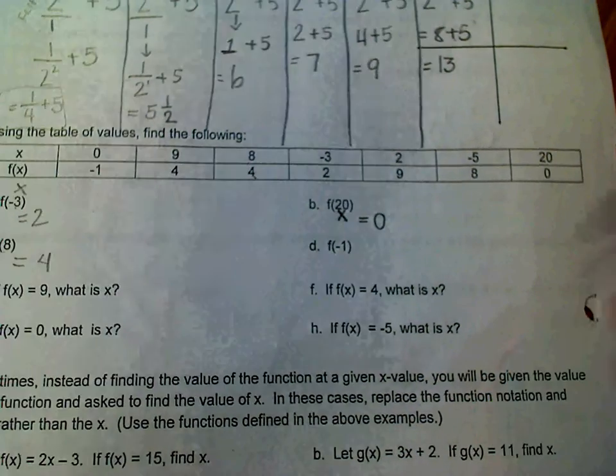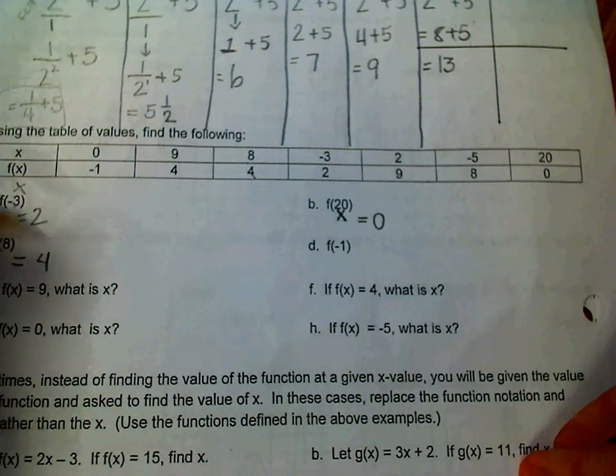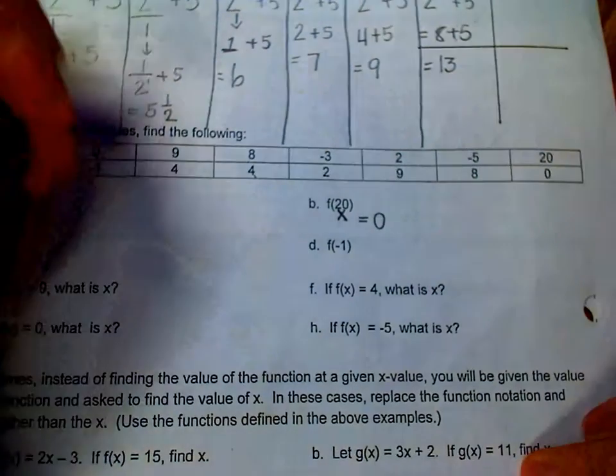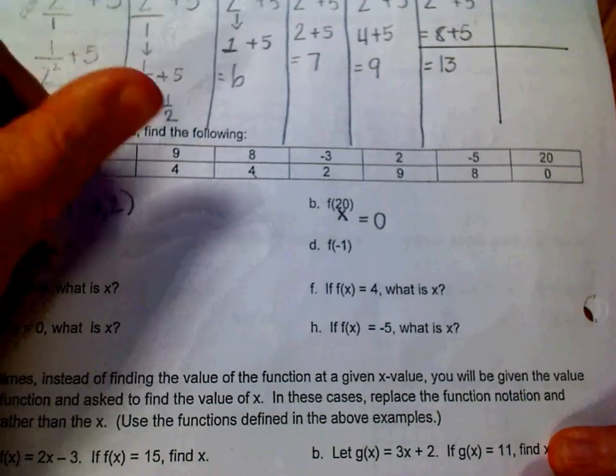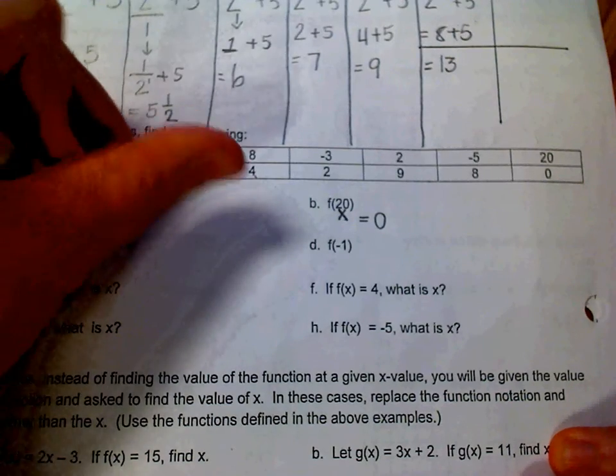Remember in class I was telling you guys that all of these, like negative 3 and 2, these are actually like ordered pairs. So negative 3 and 2, 8 and 4, 20 and 0.